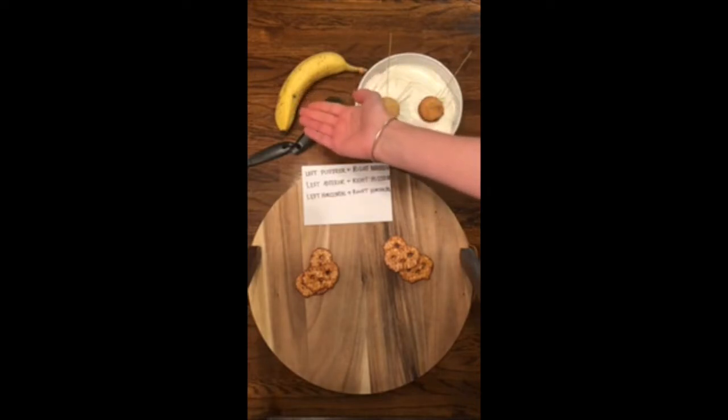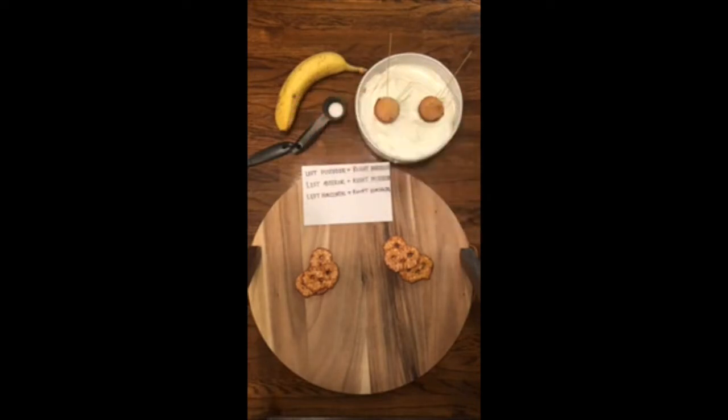I gave a fun little example of a large banana and just a tiny little bit of salt, so enjoy that pun.